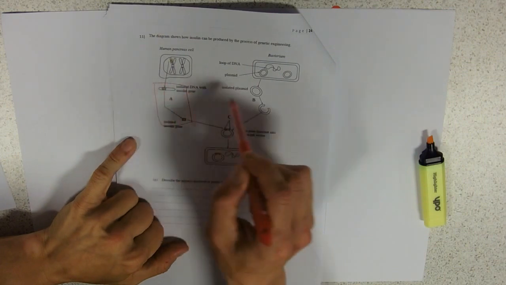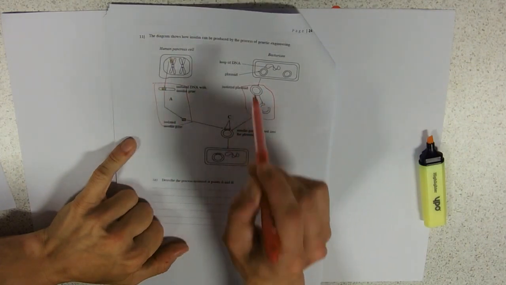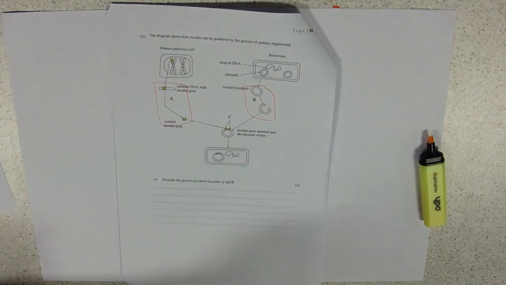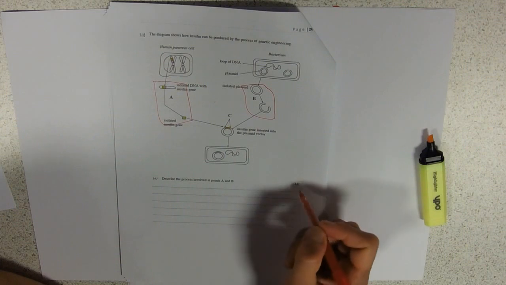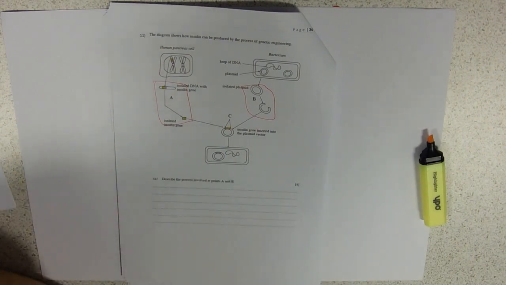So we only want to talk about this sort of thing here. That's only where our marks are going to come from. So tell us about the cutting. Tell us how it's cut. What we use to cut it.